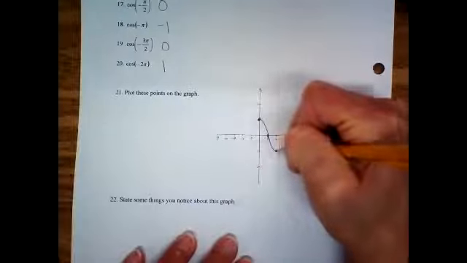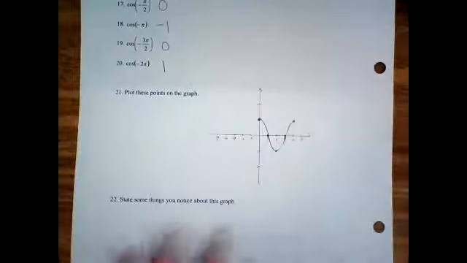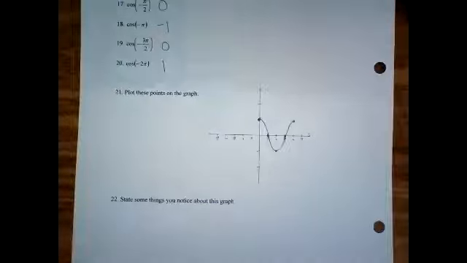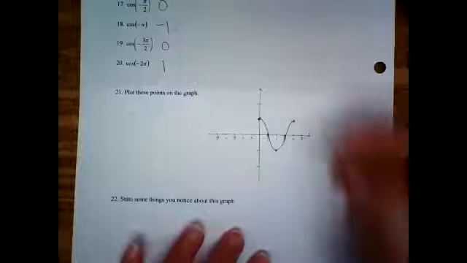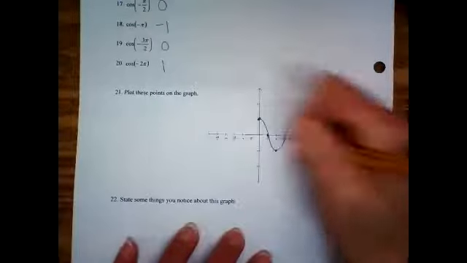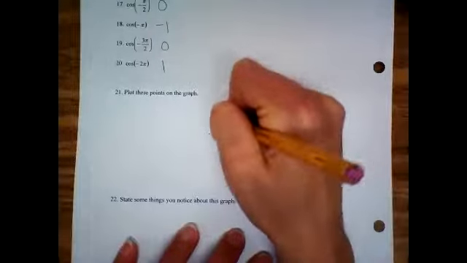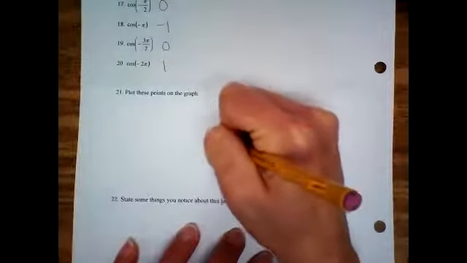So this is one cycle of cosine. It looks like that. Again, the period is how long it takes to get back where you started, to do one full cycle. So that's one period of cosine. Again, you can fill it in for the entire rest of the grid, though. It's going to keep doing the same pattern forever.